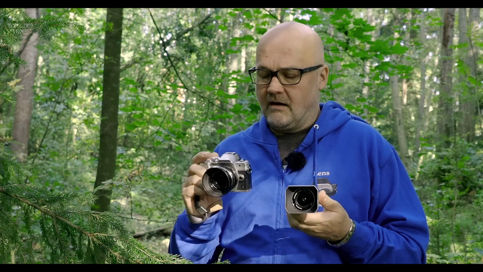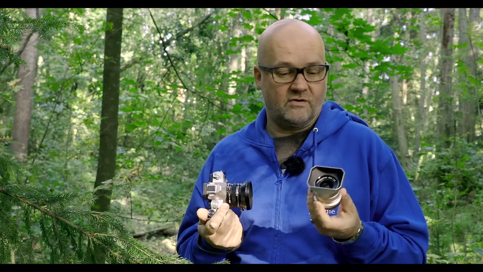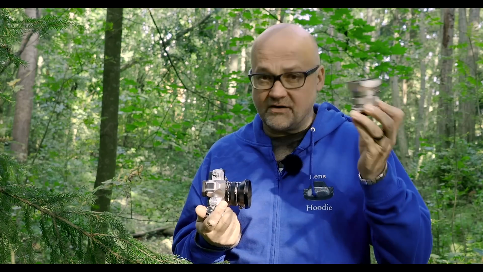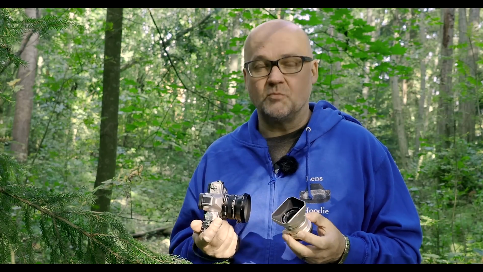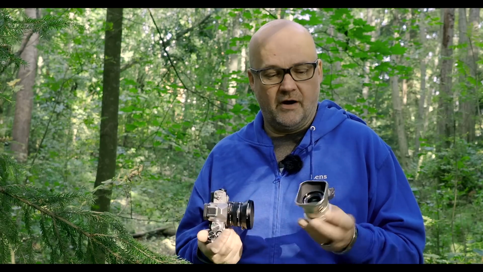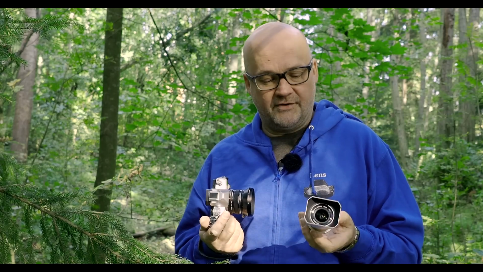Both are quite old. Actually, the 12mm lens is one of the first, or I think it was the first prime lens, or I think, sorry, second, because the 17mm 2.8 was the first prime lens, and this one was the second prime lens for Olympus Micro Four Thirds cameras.